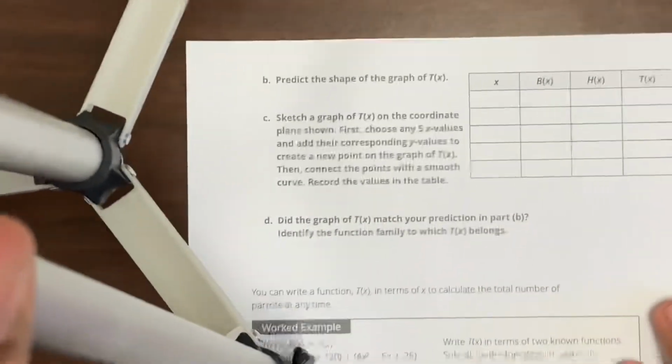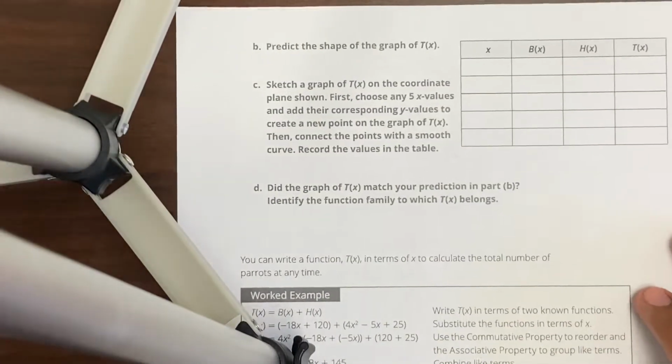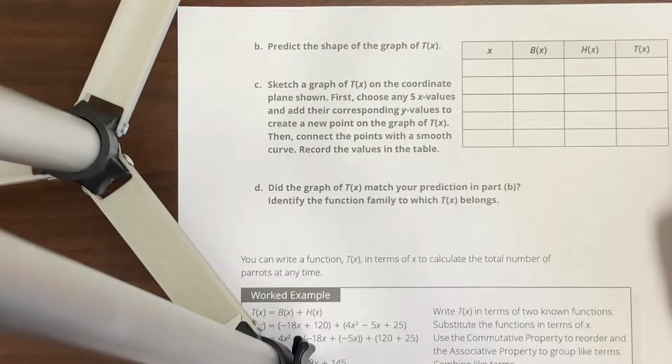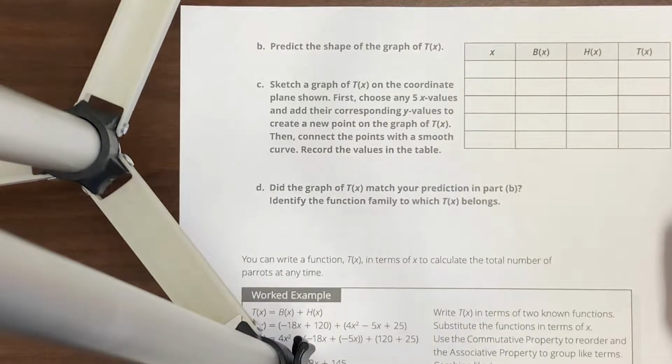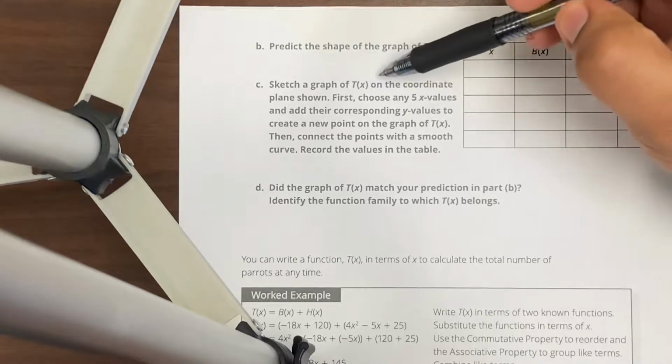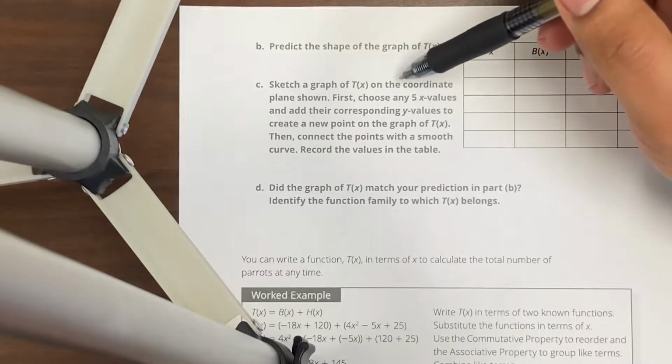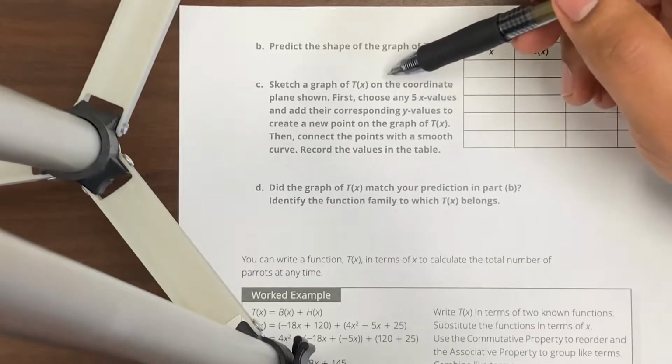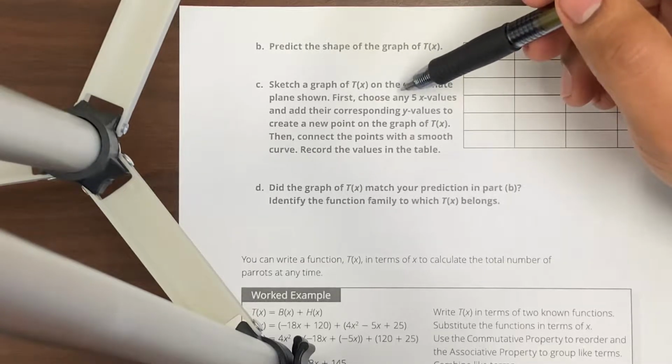Predicting the shape of t of x. That means we just want you to be able to look at it and figure out what's gonna happen. I wish we had more space here. Let's see what we're gonna do. Sketch the graph of t of x on the coordinate plane. First, choose any 5 x values and add their corresponding y values to create the new points of the graph t of x. Then connect the points and smooth the curve.